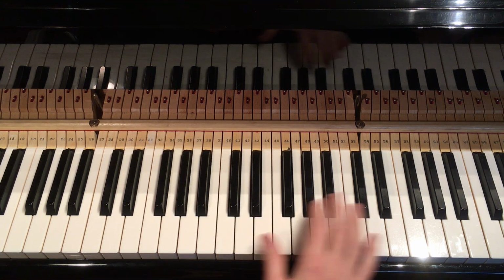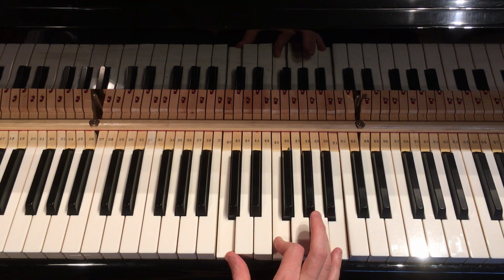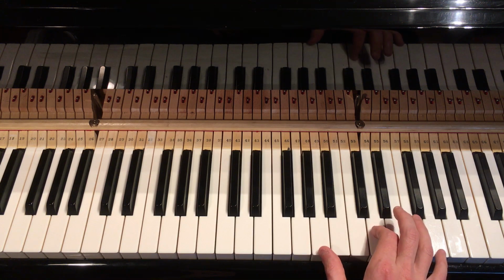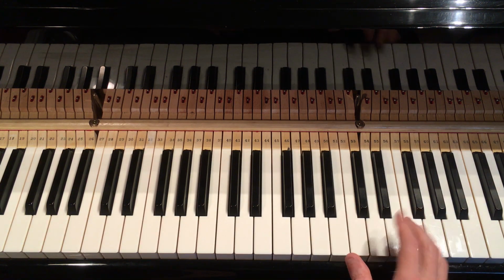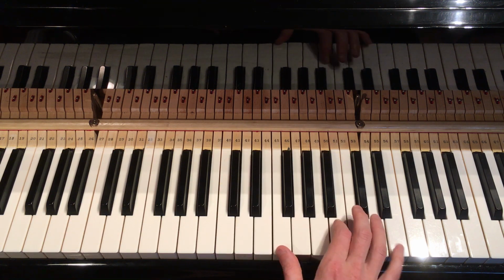That means let's just stick with what the key of that is. So there we go, that's interesting, isn't it? So what I'm doing is keeping the same shape and moving up in what I would call diatonic fourths.